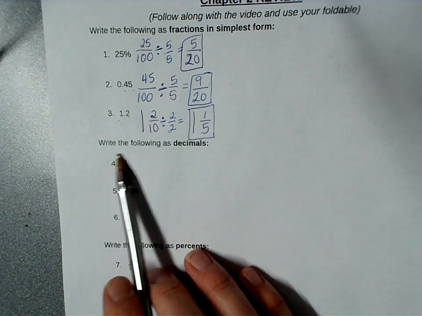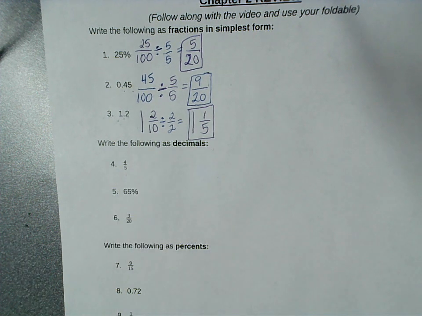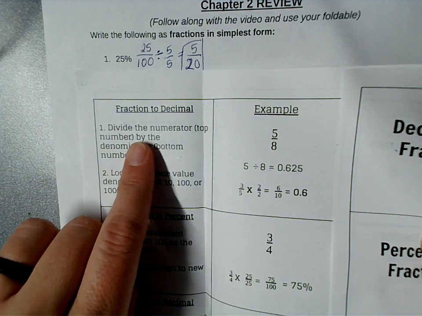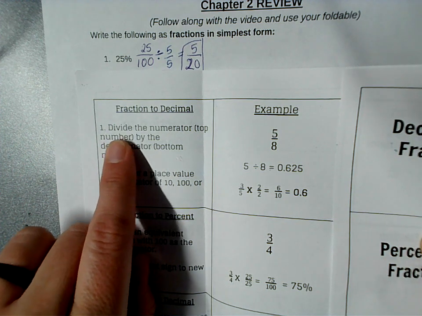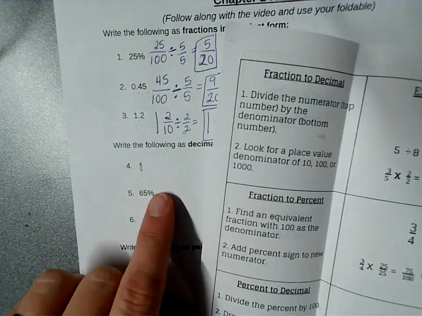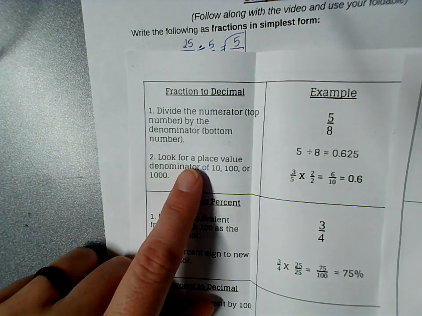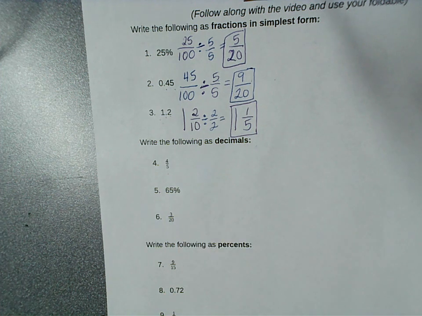Next up, write the following as decimals. That's a fraction, so look at your foldable. Fraction to decimal. Here we are. Divide the numerator by the denominator. Okay, that's if we had to use a calculator. We don't need a calculator for this one because we want to get the denominator to be 10, 100, or 1,000. It is 5. That's friendly.